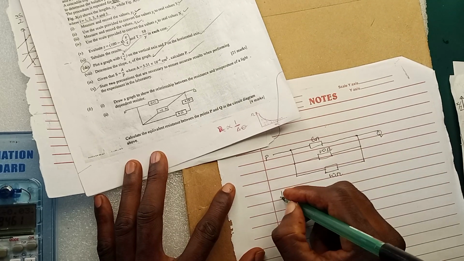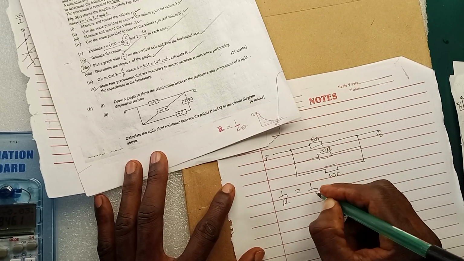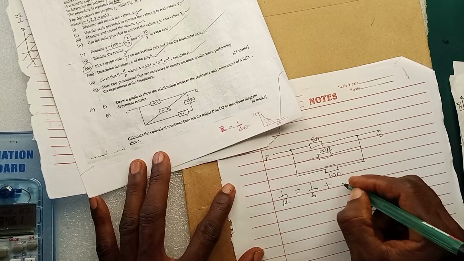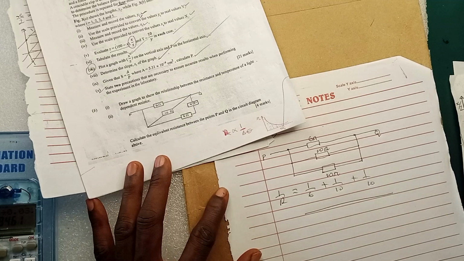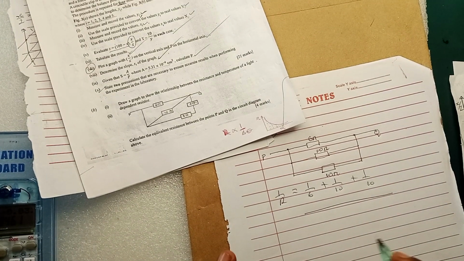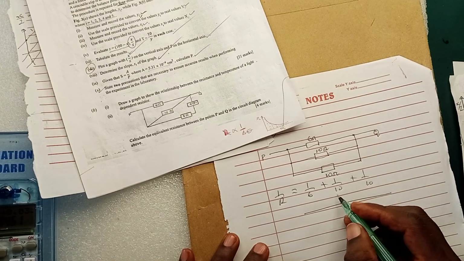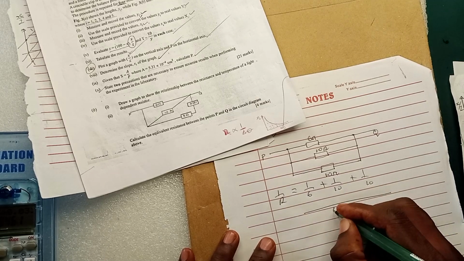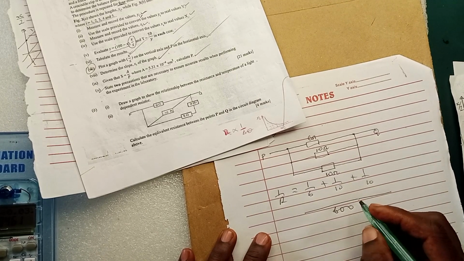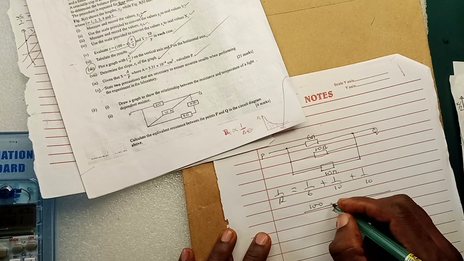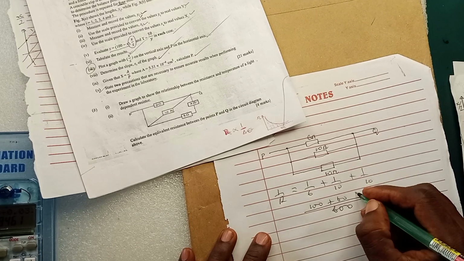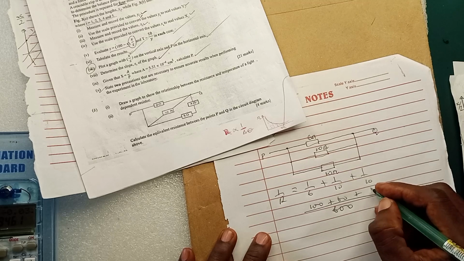So the equivalent resistance now becomes 1 over R is equal to 1 over 6 plus 1 over 10 plus 1 over 10. You find the LCM. The LCM is 6 times 10 times 10, that will give you 600. So this 600 divided by 6 will give you 100. And this divided by 10 will give you 60. This divided by 10 will also give you 60.